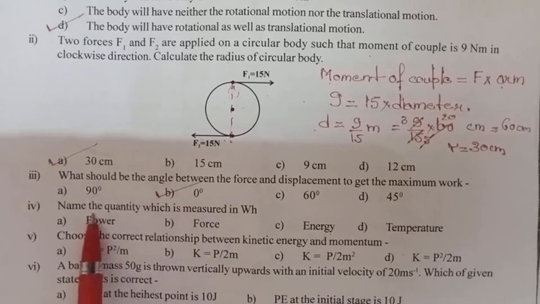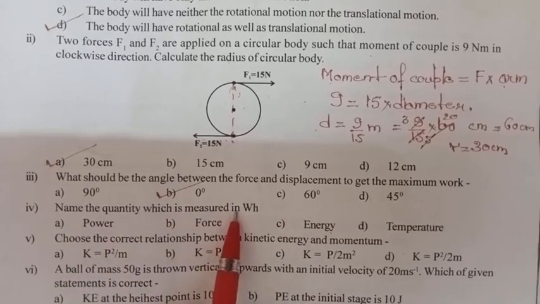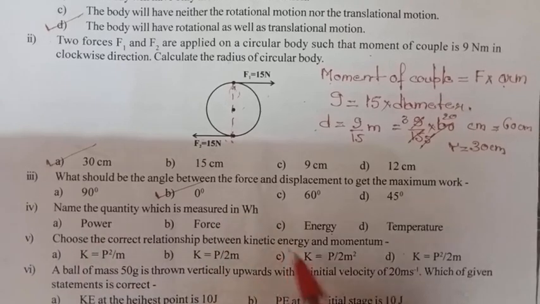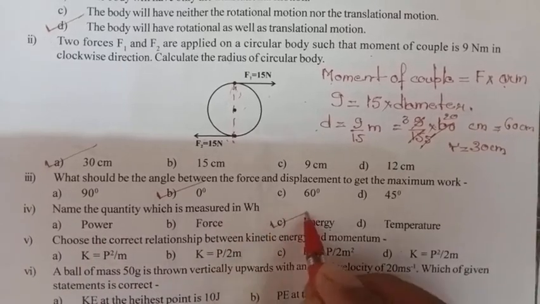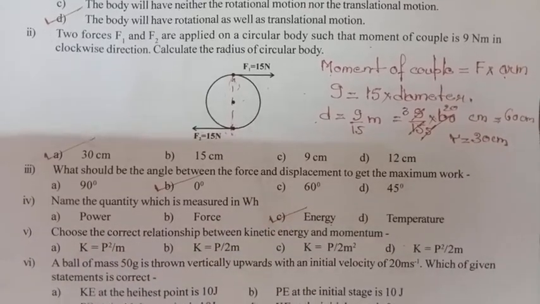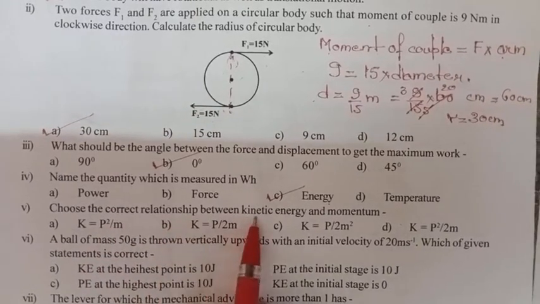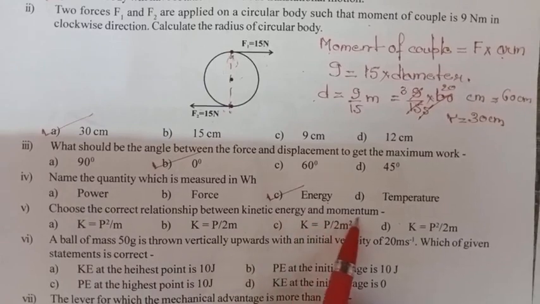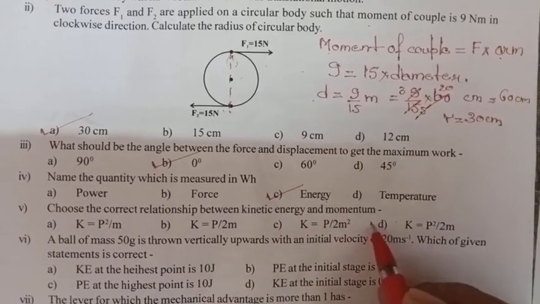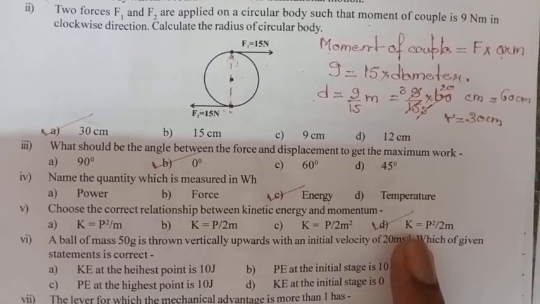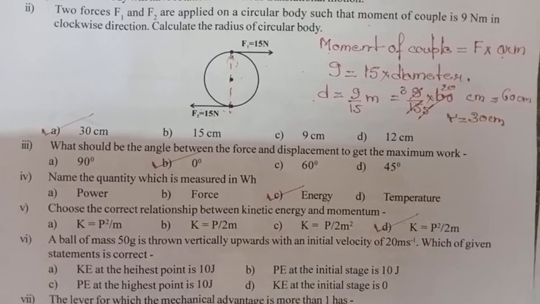Moving on to the next one. Name the quantity which is measured in watt hour. So of these four options, energy is measured in watt hour. Now the next we have, choose the correct relationship between kinetic energy and momentum. So we will be going for option D. So this will be the correct option for this part.